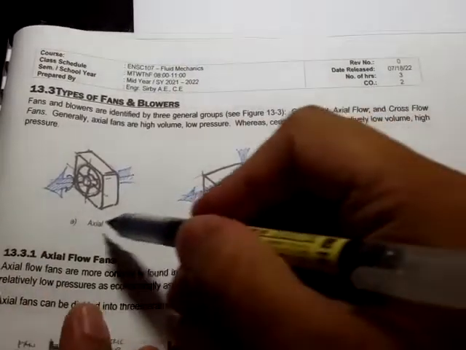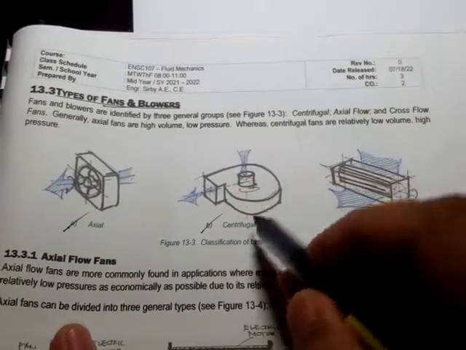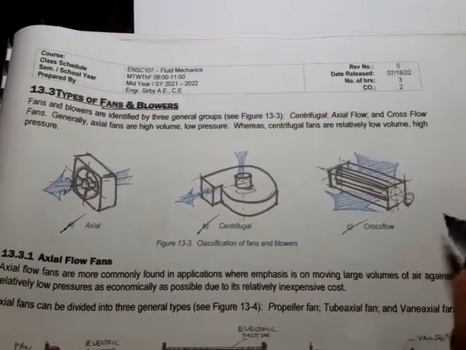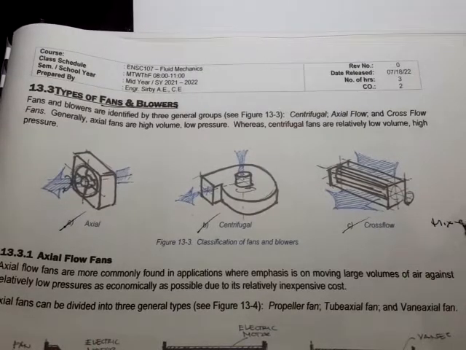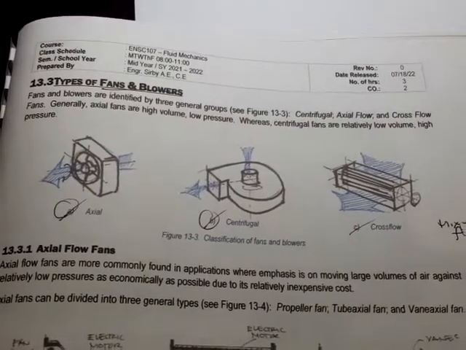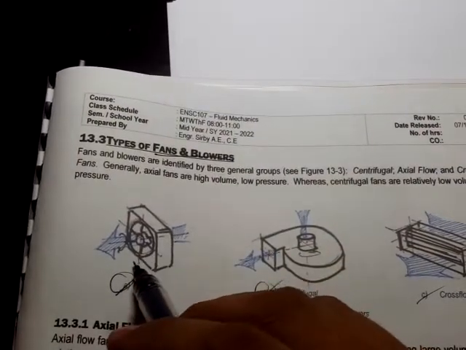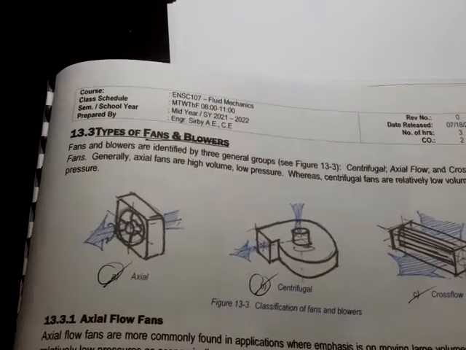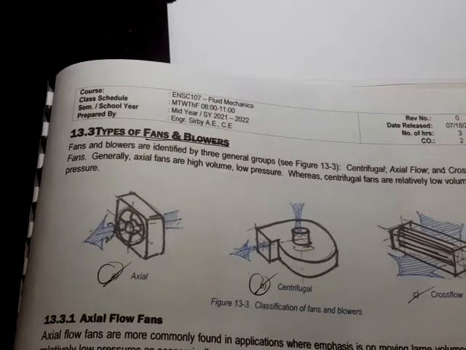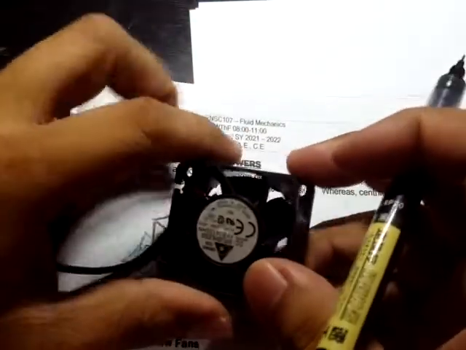So now let's talk about the types of fans and blowers. We have axial fans or blowers, centrifugal fans, and cross flow, and there's actually another one, mixed flow, but we'll just focus our discussion on axial and centrifugal fans. So axial fans are the type of fans as shown in this one. An example is right here, I have a small axial fan.